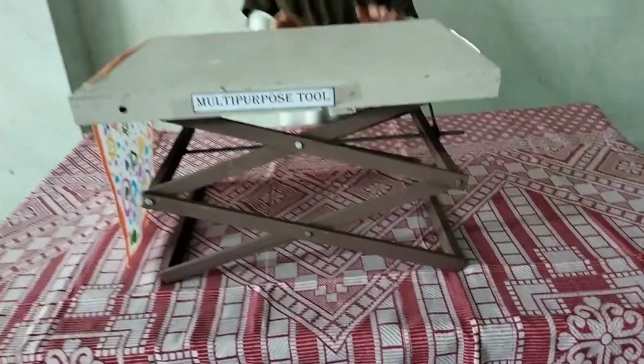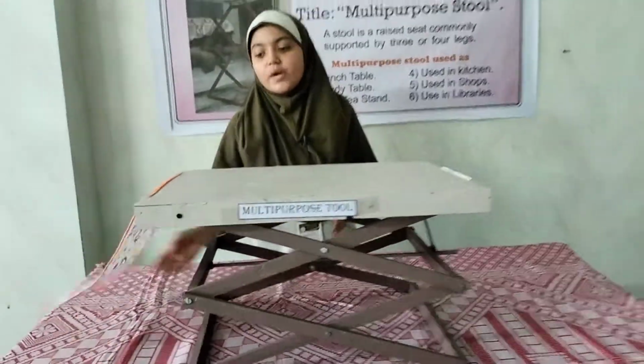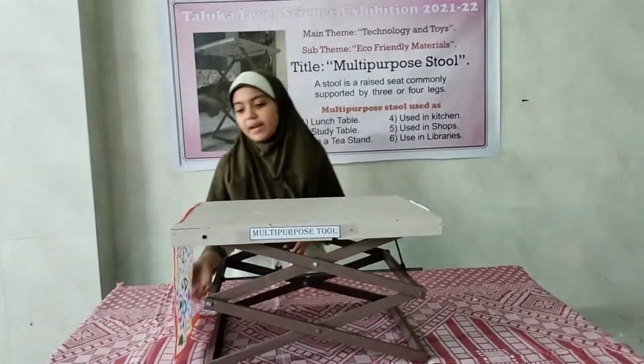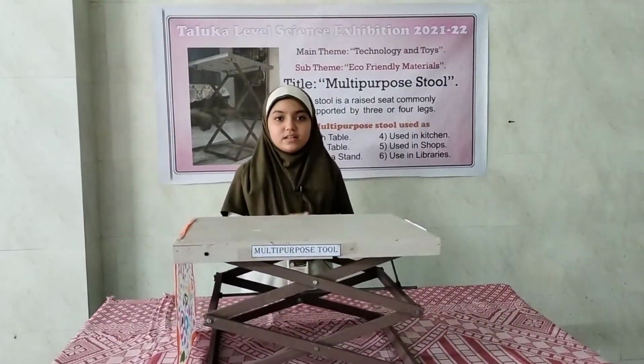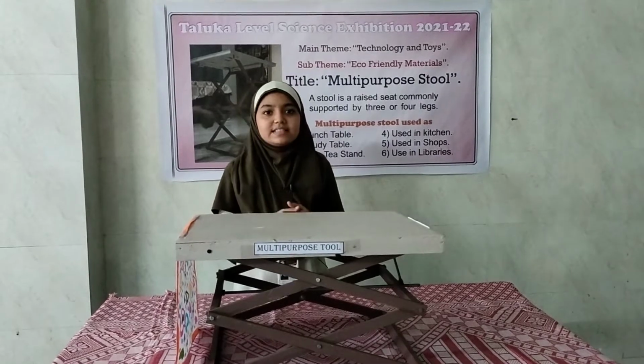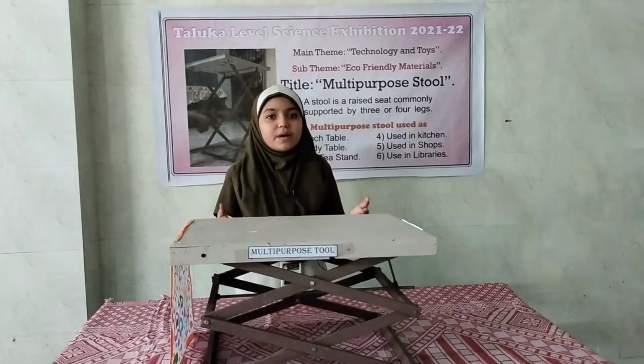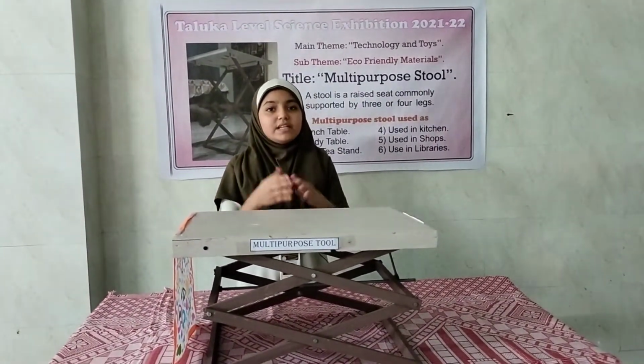In addition to this, I have attached a net, so in case any incident takes place, this net will hold that person, and thus his or her life will be saved. As its title says, the multi-purpose stool has multi-purpose uses.